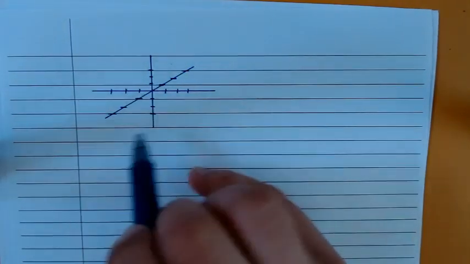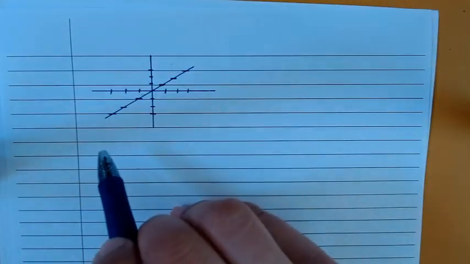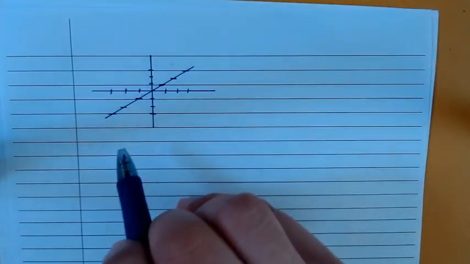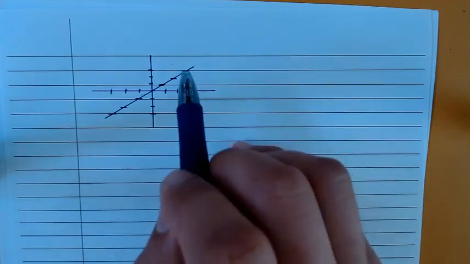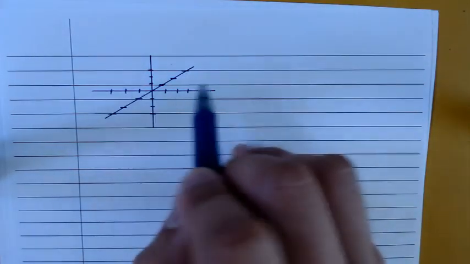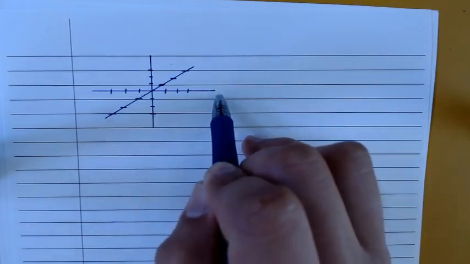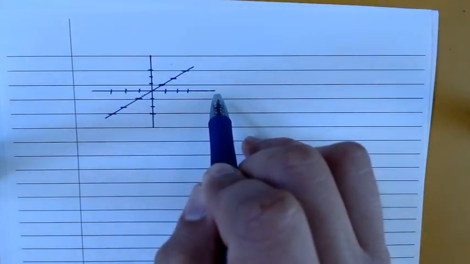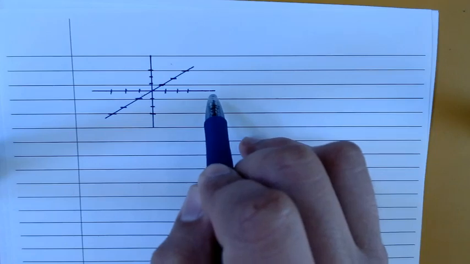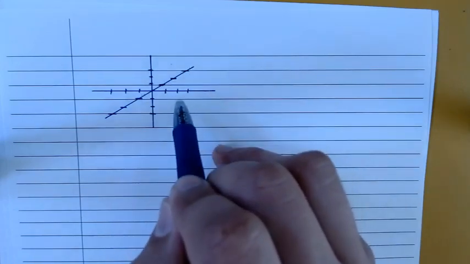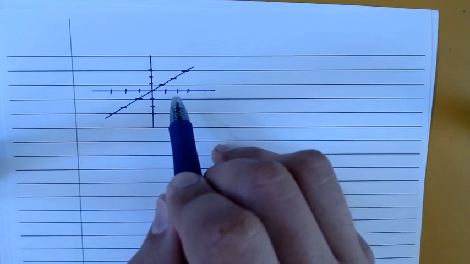Now, which of these is the x-axis? You say, well, couldn't it be any of them? Well, yeah, it's true. It could be any of them. But now, let's say this one's the x-axis. Which way is positive? Well, I think that way, right? Okay, now, which one's the y-axis? Well, it could be either of those. Does it matter which one? Well, no, but kind of.